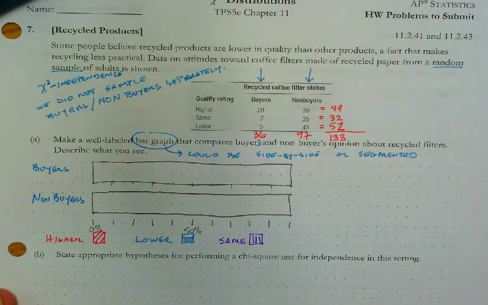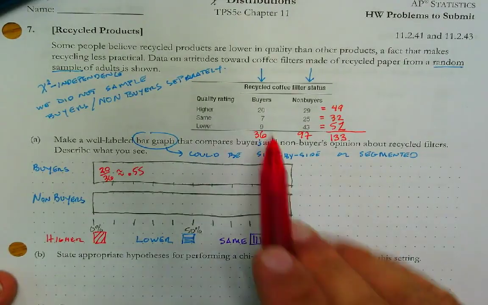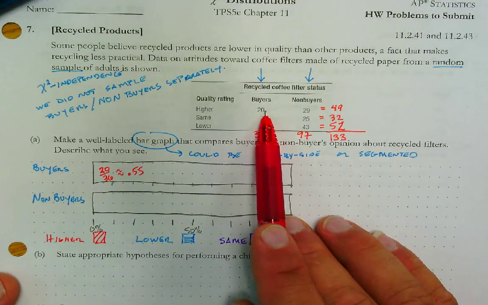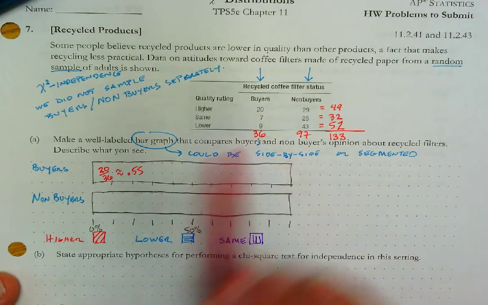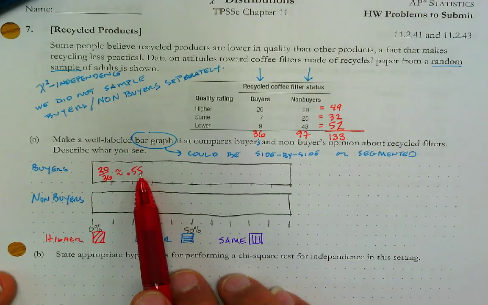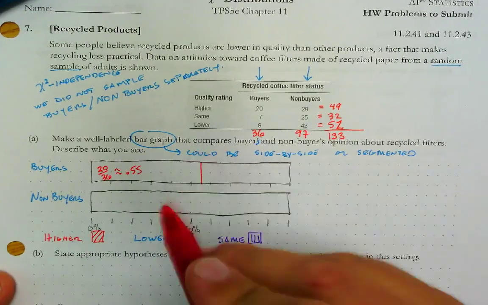So, what percentages am I going to have? Well, if I look at my buyers, those that rated it higher quality was 20 out of the 36. So proportionally, 20 out of the 36, or about 55%, rated that as high.